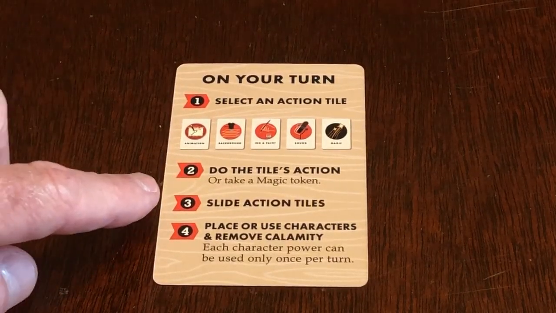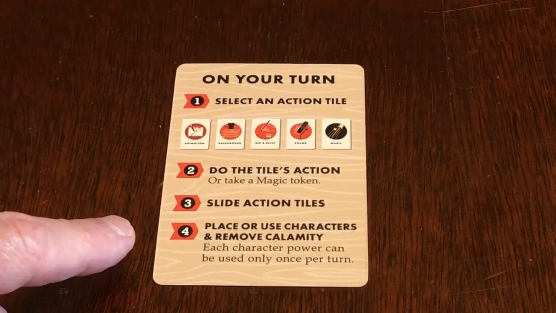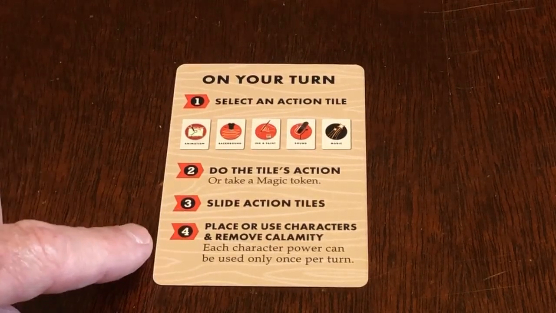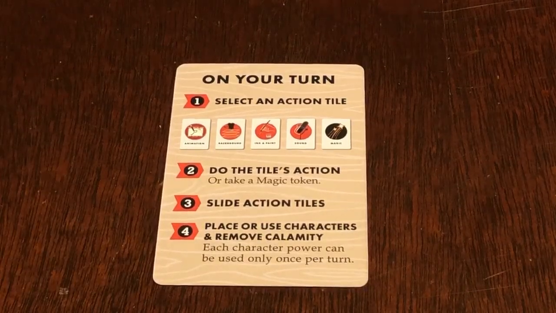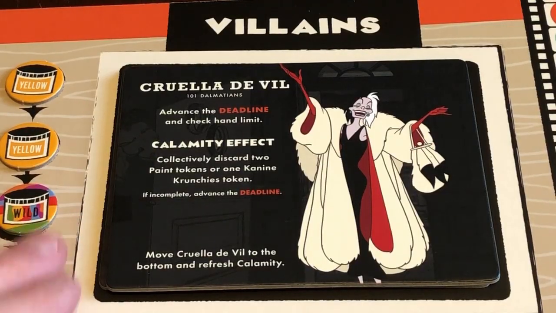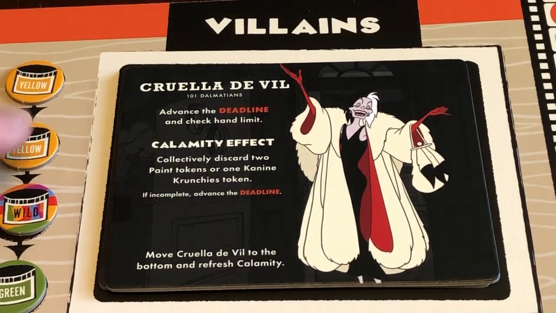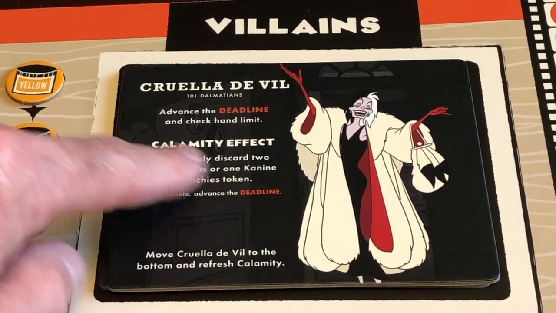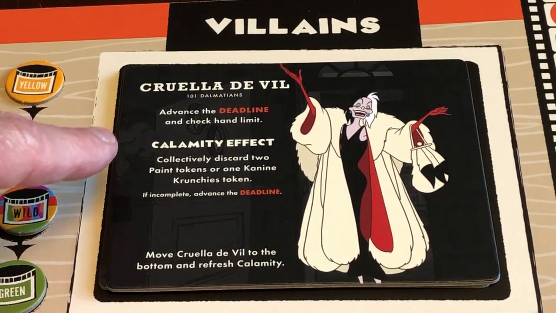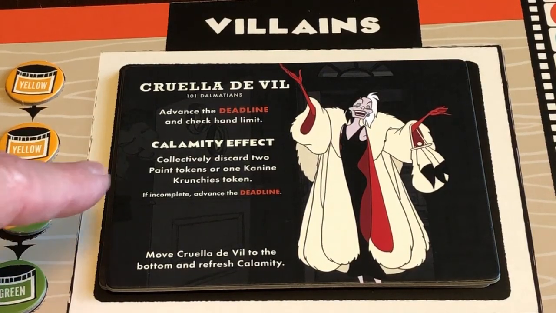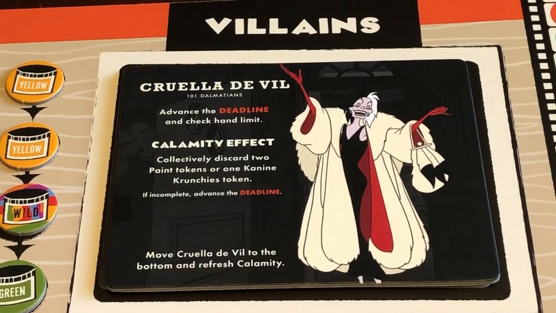Then we slide the action tiles. We'll talk about that a little bit in a minute. And then we can place or use characters and remove Calamity. The villain cards show the steps of the villain phase, but they are essentially the same thing, which is you advance the deadline and then you resolve the Calamity effects. You resolve the Calamity effect for each Calamity card that still exists out next to the studio board. And then you will take the villain and put it on the bottom of the stack and refresh the Calamities cards. We'll go over that in a little bit more detail later.